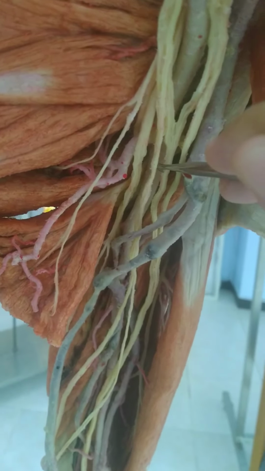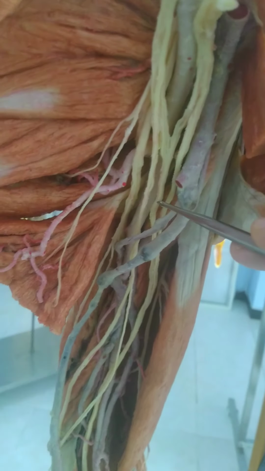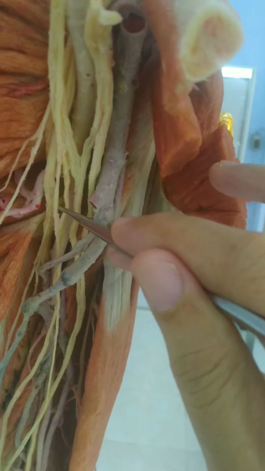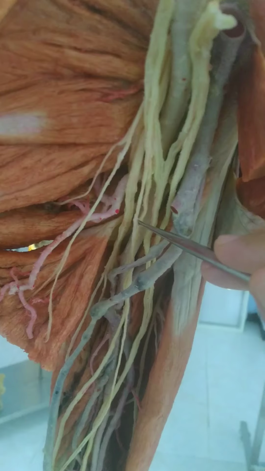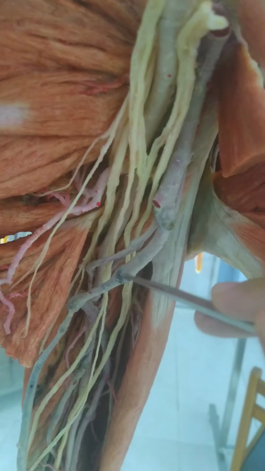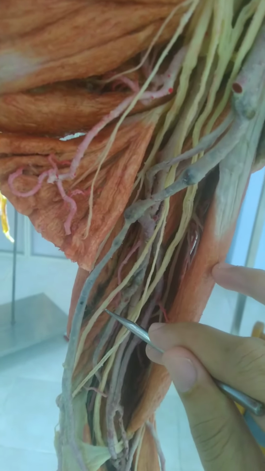Then we have the ulnar nerve right here, coming from the medial cord. This one, that's the ulnar nerve. The smaller nerve is the medial cutaneous nerve to the arm. So if we follow the course of the ulnar nerve, you can see it's right there.